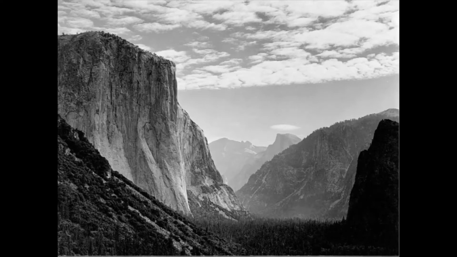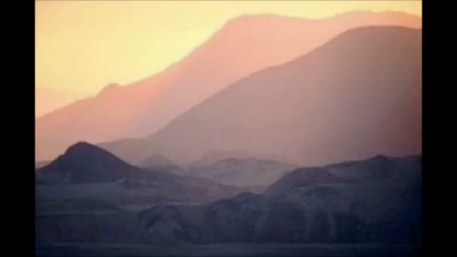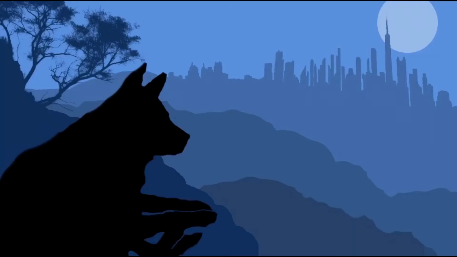Hi everybody, in this project we are going to deal with atmospheric perspective, or how values change as they go back in space. They will get duller, lighter, maybe a little fuzzier. And we're going to draw using this concept.